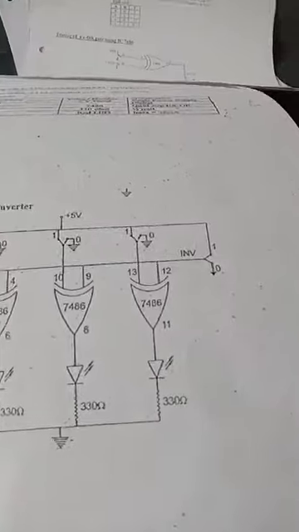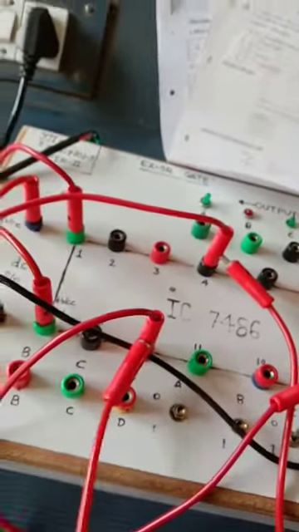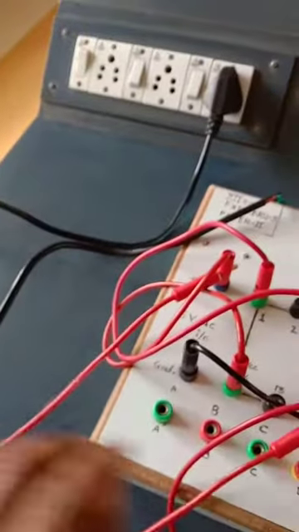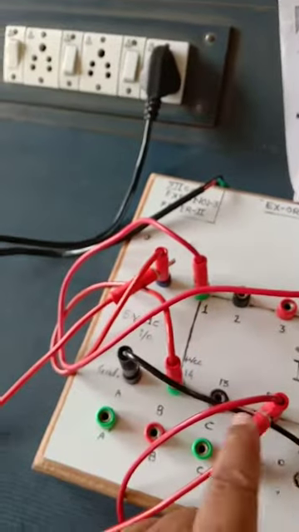Then we have to keep this input high, or 1. So I am connecting one wire to pin number 12, and I am connecting this wire to plus VCC so that these inputs become high. Now these inputs are high because they are shorted and connected to plus VCC.